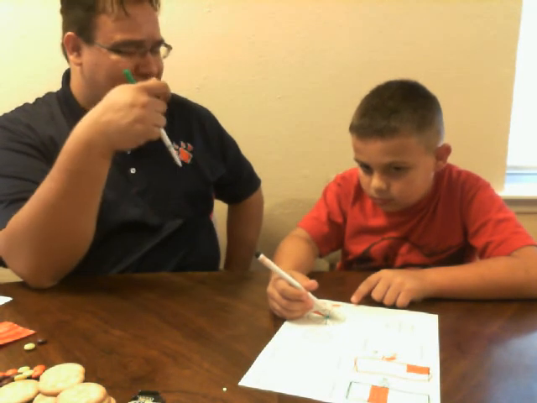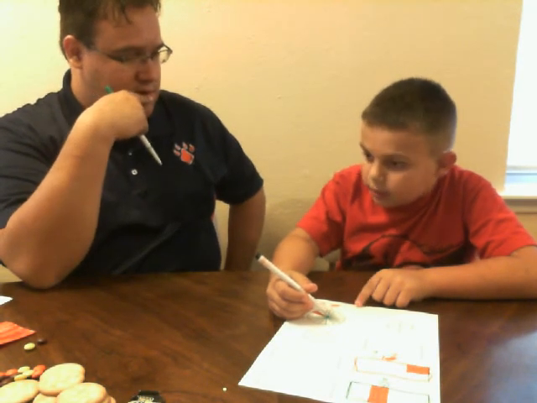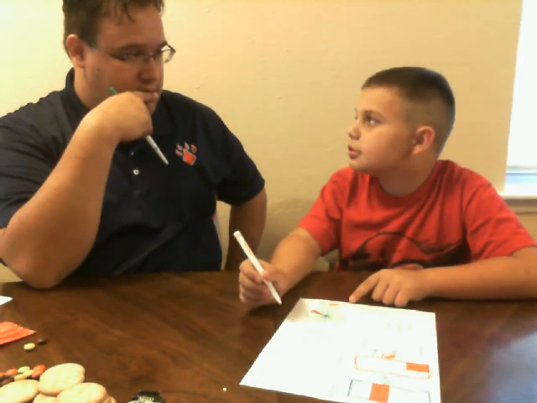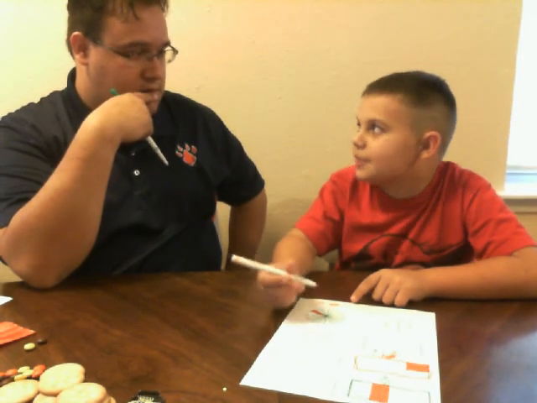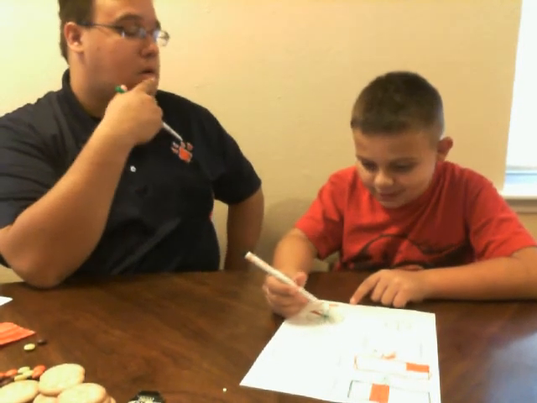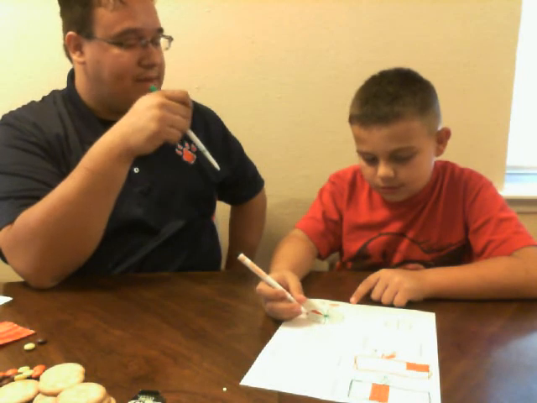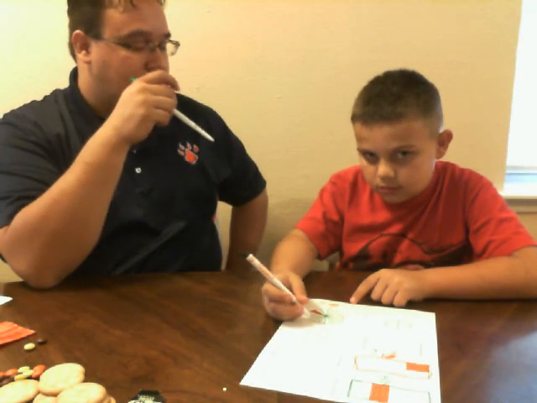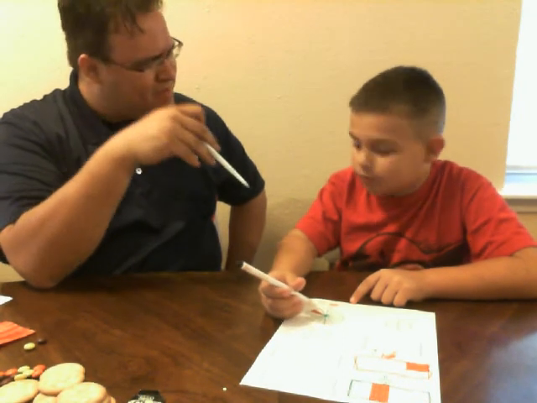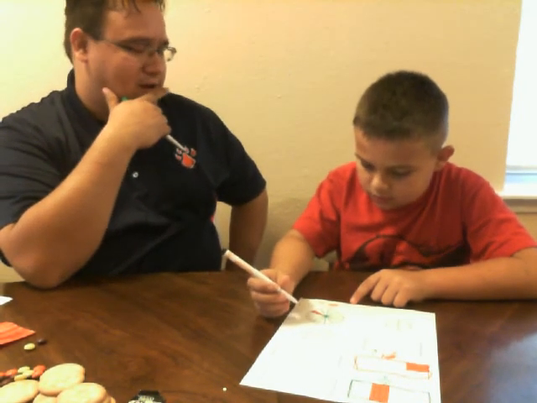Why did you put it on the bottom though? Because that's all the equal pieces that we got in the whole pizza. Oh, okay. So you put 16 in the denominator because that's where we put how many equal pieces we have in the whole? Okay. So why'd you put that 1 up in the numerator?